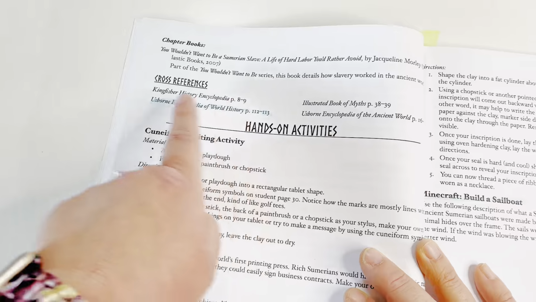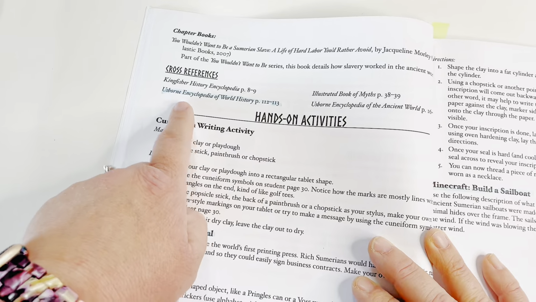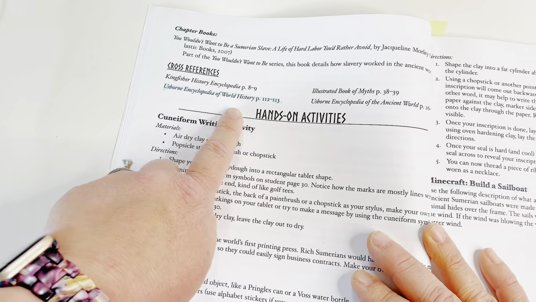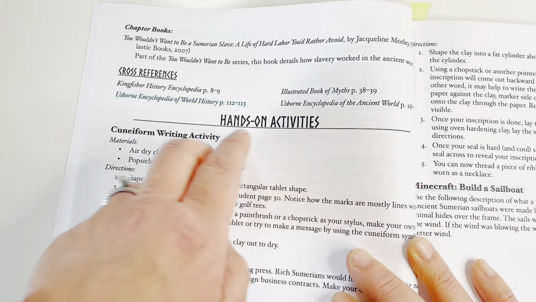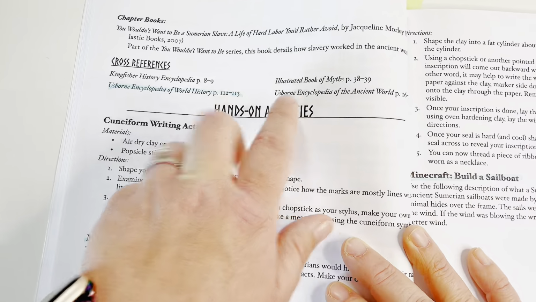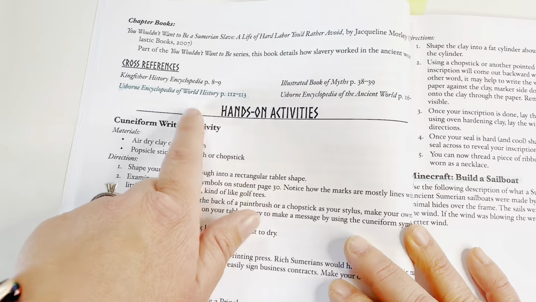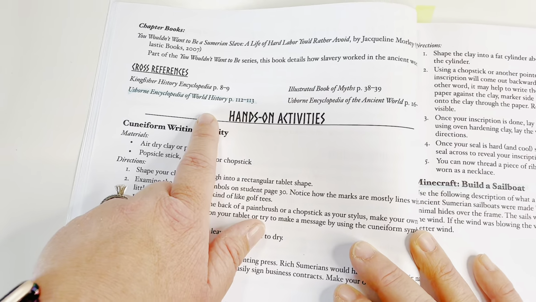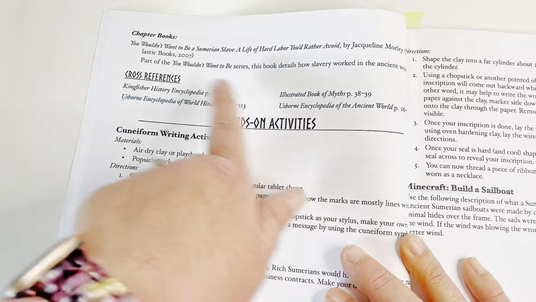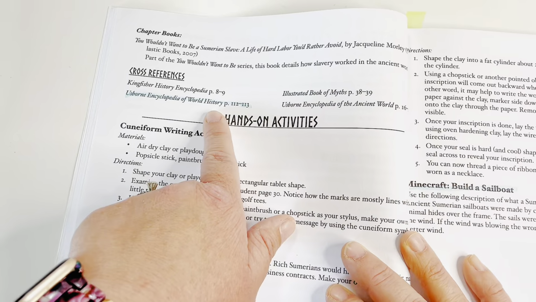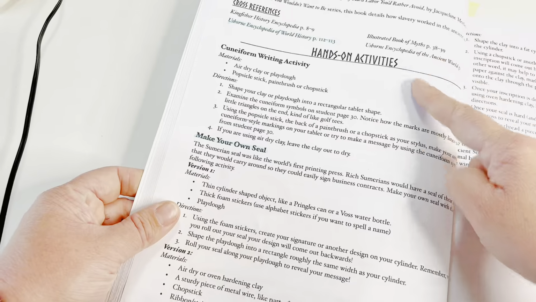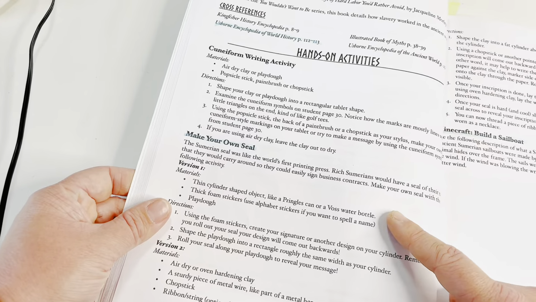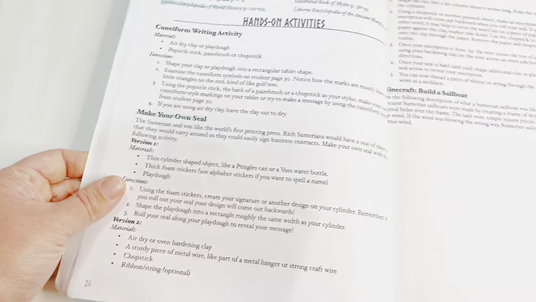And then they do also have cross-reference material. We have the Usborne Encyclopedia of World History, so I have that highlighted, but you can use any of these. Occasionally, they will only have the Ancient World and nothing from the World History Usborne book, but it doesn't happen very often. So you can cross-reference if you want to add additional reading in. And then they have their hands-on activity. There's always at least one hands-on activity in each chapter.